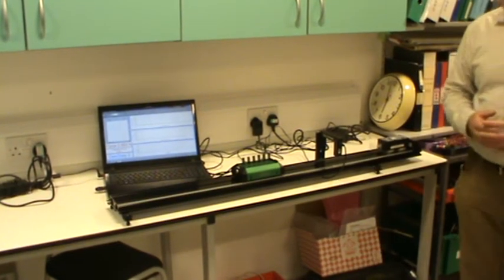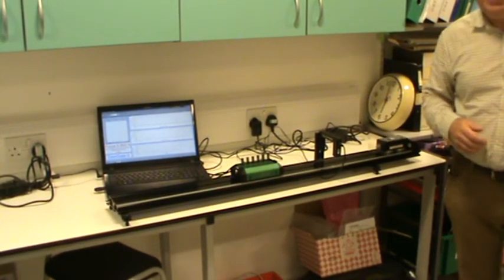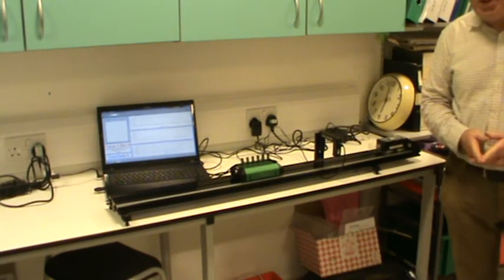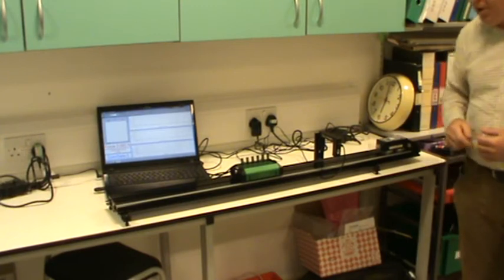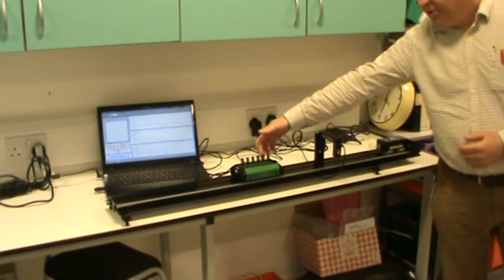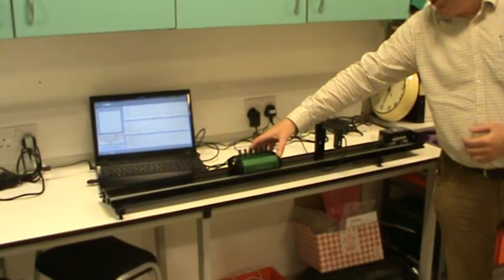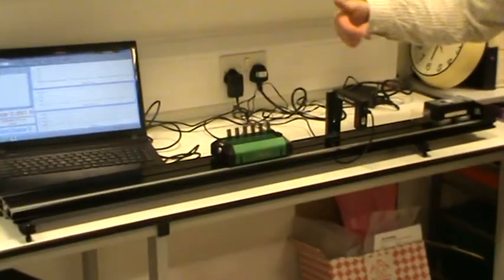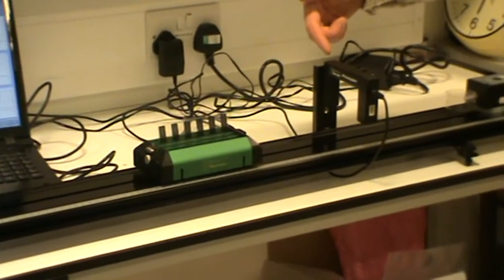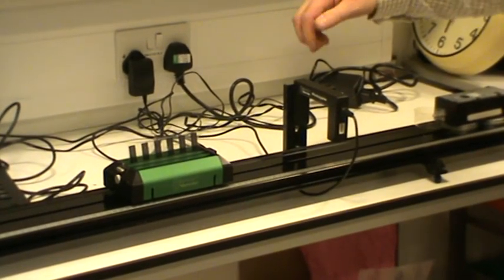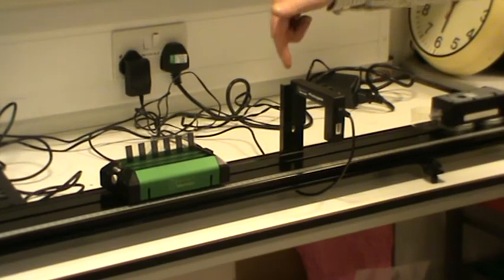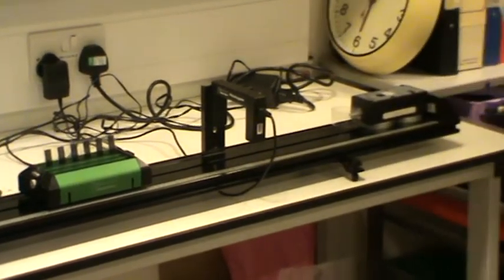Okay, we're going to be looking at an experiment here to see if we can measure both the change in momentum and the impulse that is experienced by this trolley. You'll notice that this trolley has what we call a picket fence on the top. As it goes through this light gate, we'll be able to measure with the data logger the speed of the trolley as it approaches this force meter at the end.